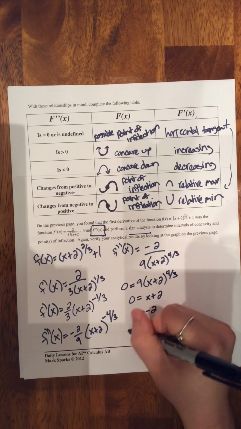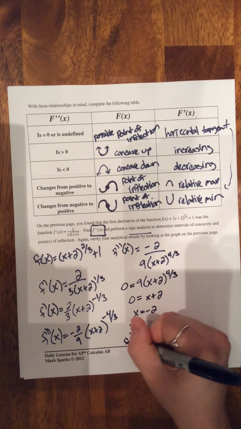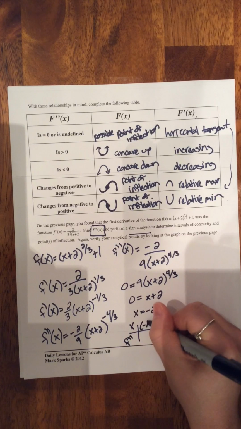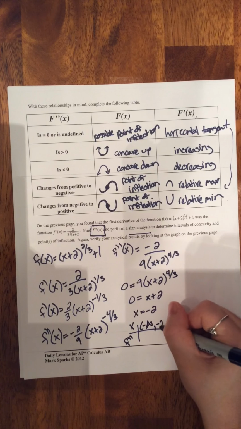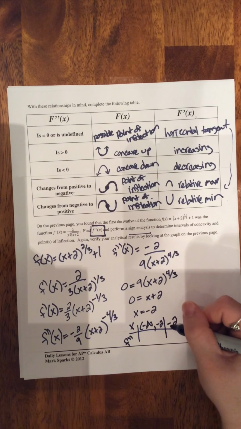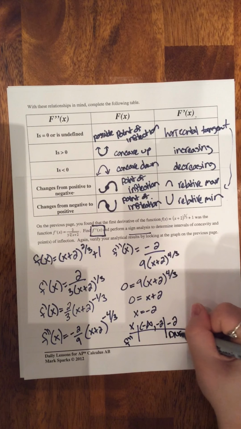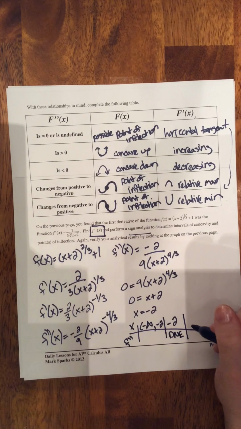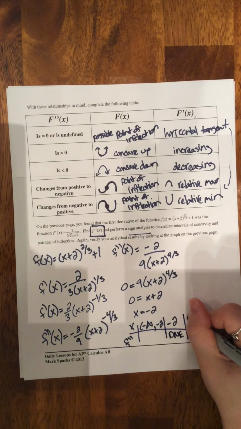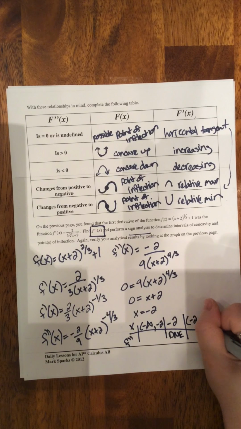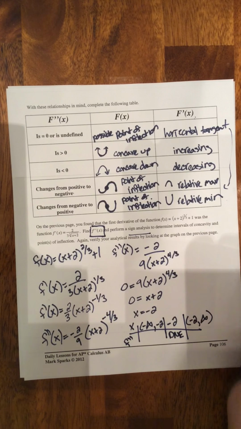If I make a chart, here's x, and I have f double prime this time. Negative infinity to negative 2. And at negative 2, I knew that f double prime does not exist, which is nice because f prime didn't exist, so you can't possibly have a second derivative that exists if the first derivative doesn't. Then negative 2 to infinity.